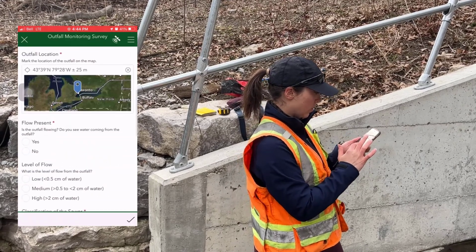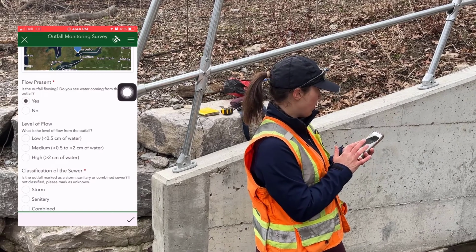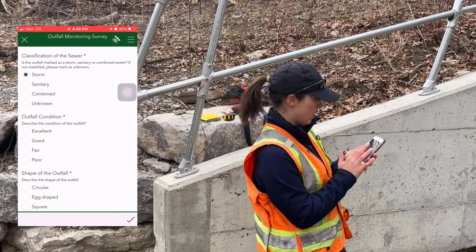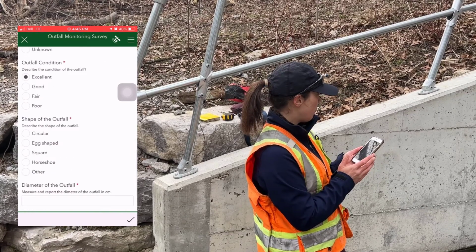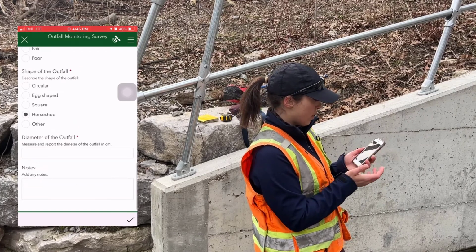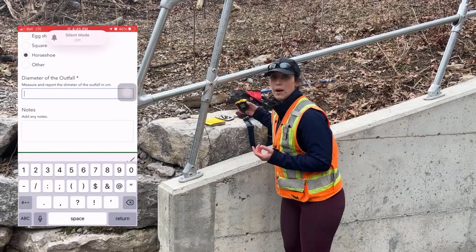Great, collect that location. Is flow present? Yes. The level of flow, I would say, is high. We know this is a storm sewer. The condition is excellent. The shape of the outfall is a horseshoe shape, and the diameter of the outfall we'll need to measure, and then we'll add any notes. So I'm going to go ahead and measure the diameter of the outfall.